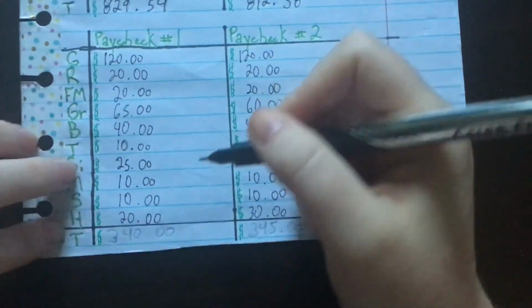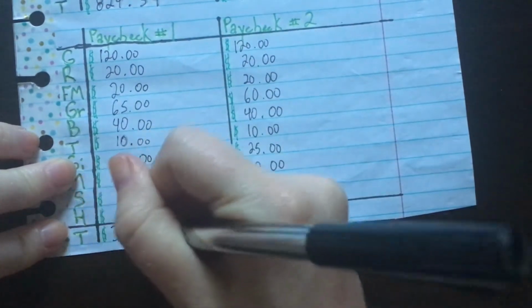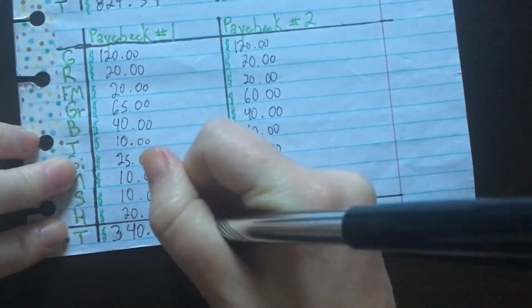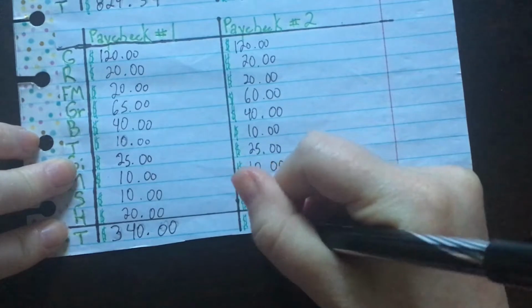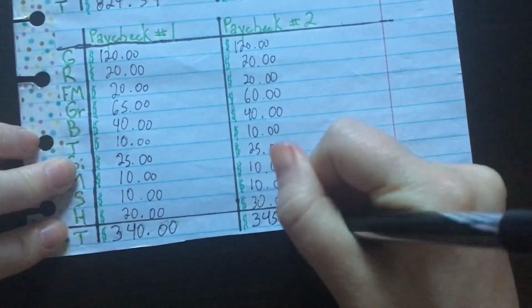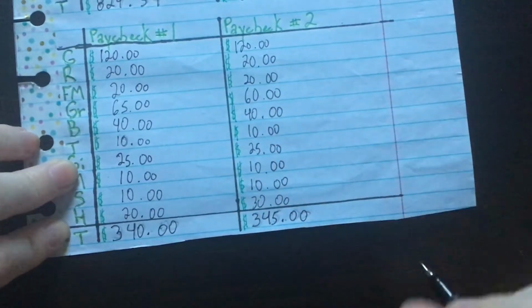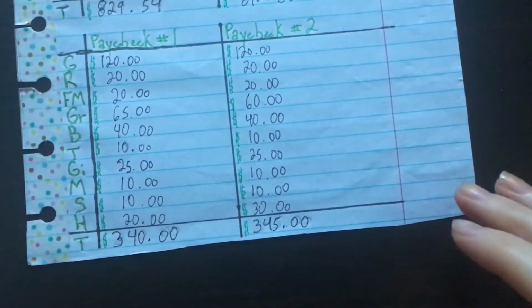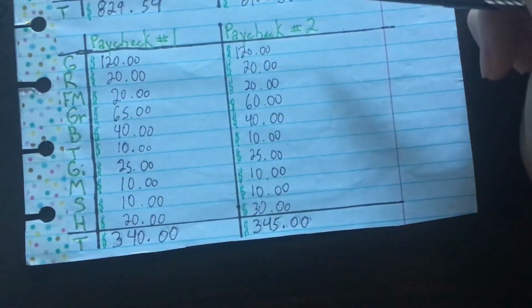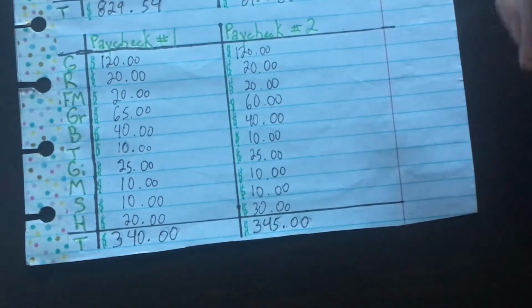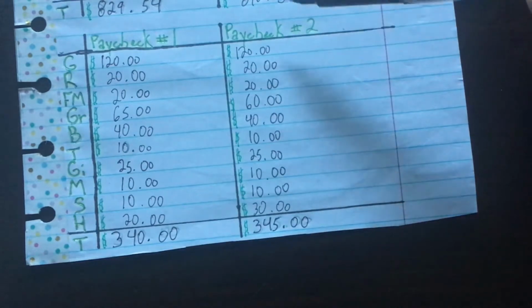So I did the math earlier, and this comes to a total of $340 from paycheck 1 and $345 from paycheck 2. So that is going to fall below my $1,256.84.